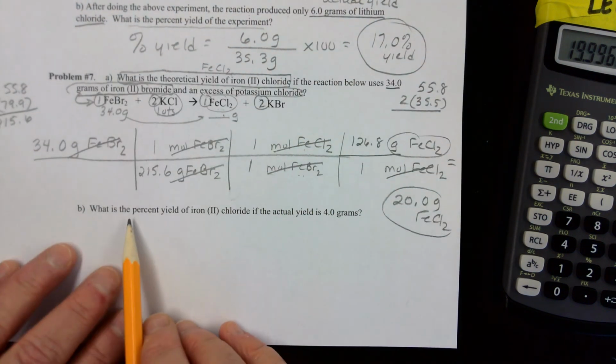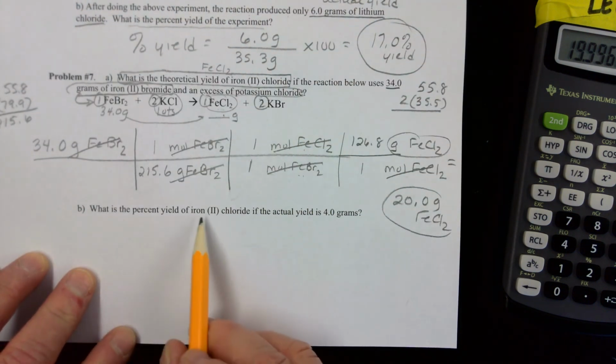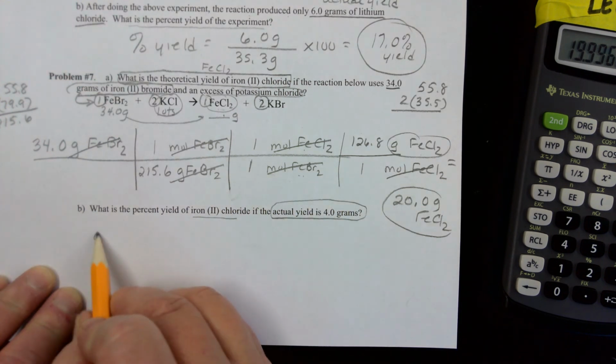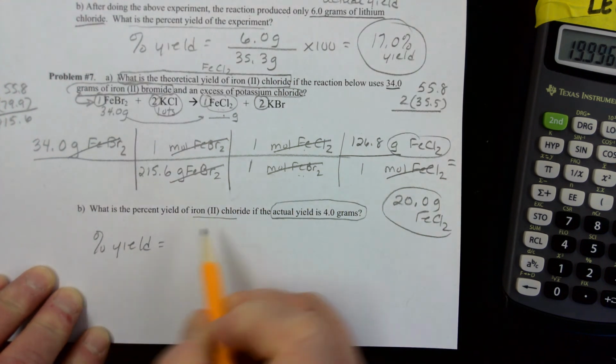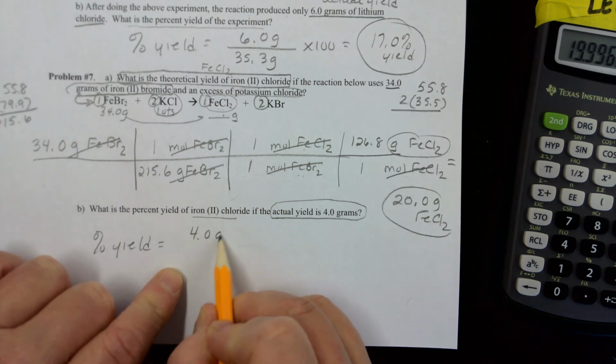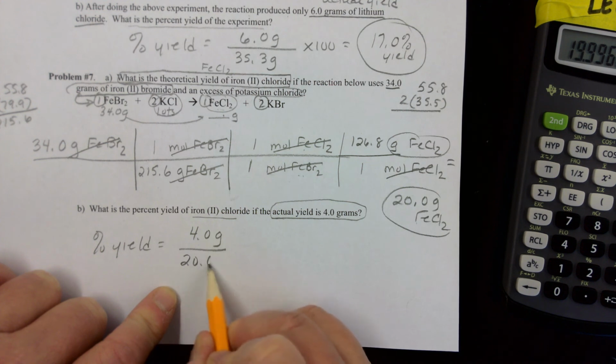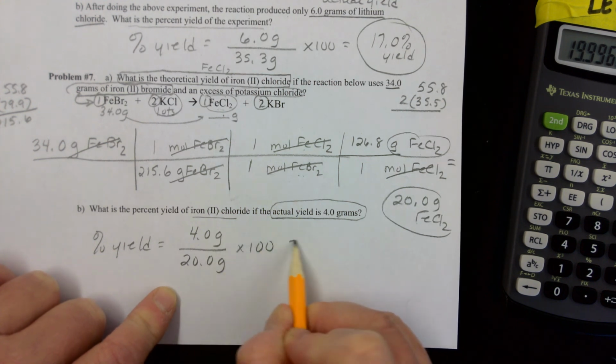The question is now asking what is the percent yield of iron 2 chloride if the actual yield is 4 grams. So percent yield is equal to the actual yield of 4.0 grams divided by the theoretical yield of 20.0 grams multiplied by 100.